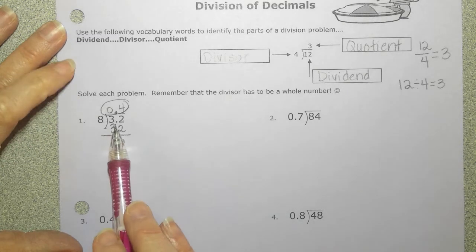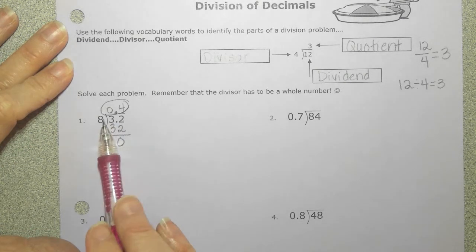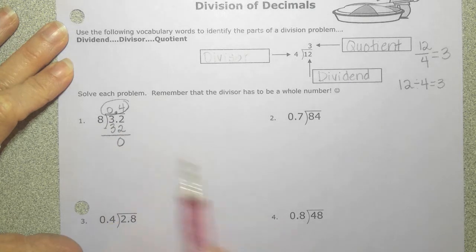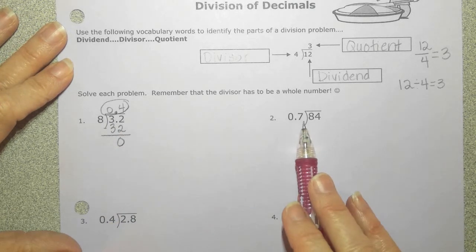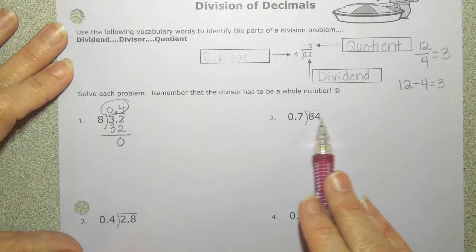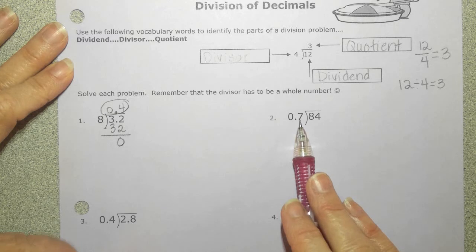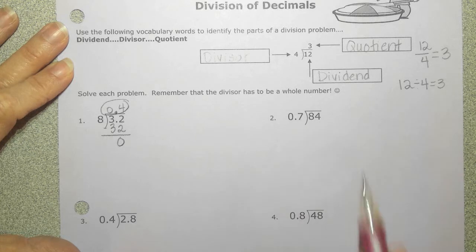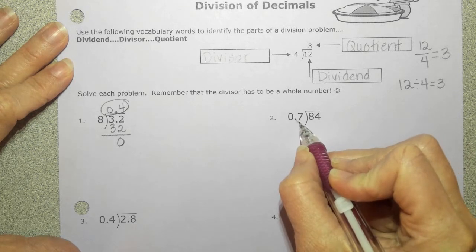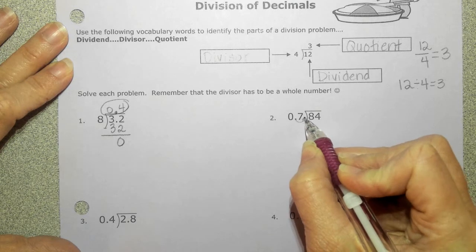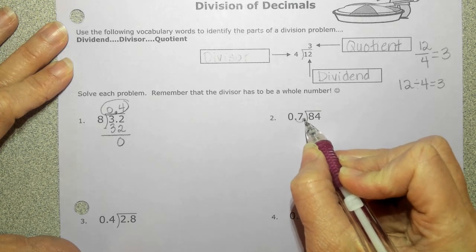If there's a decimal in the dividend, you just move the decimal up and divide like you know how to do. But now let's take a look at number 2. There is no decimal in the dividend. However, there is a decimal in the divisor. You can never have a decimal in the divisor. You want that to look like a whole number. The way that you can make that look like a whole number is I can take that decimal and I can move it over one place all the way to the house. So now I can look at that as a 7.